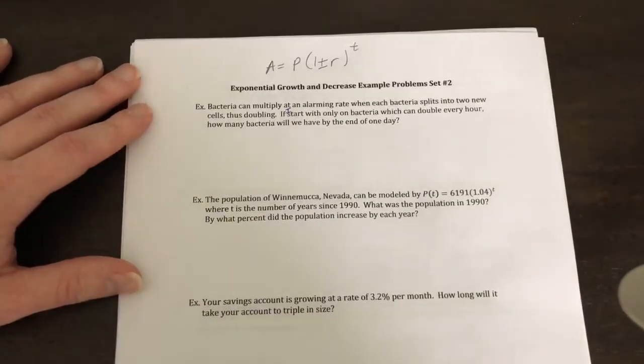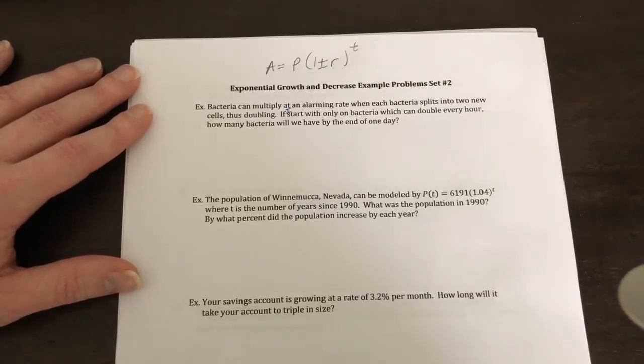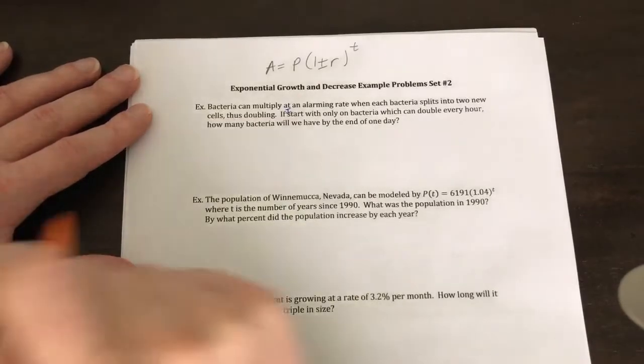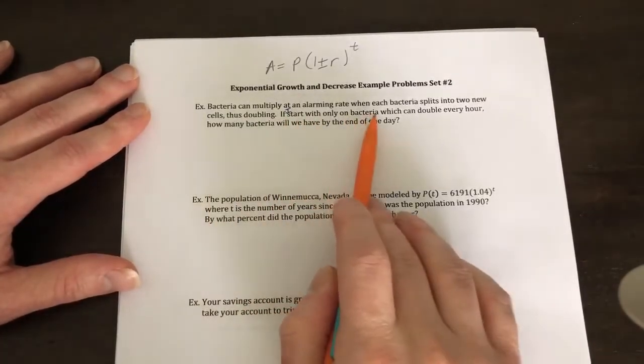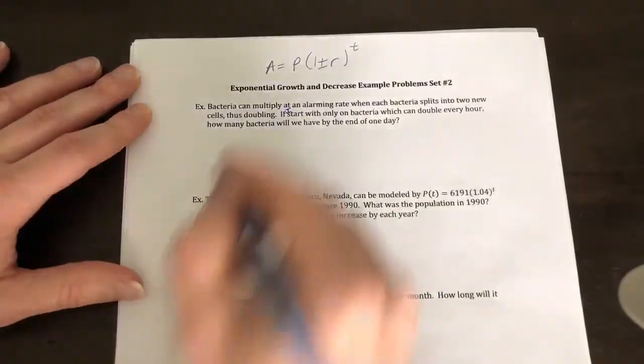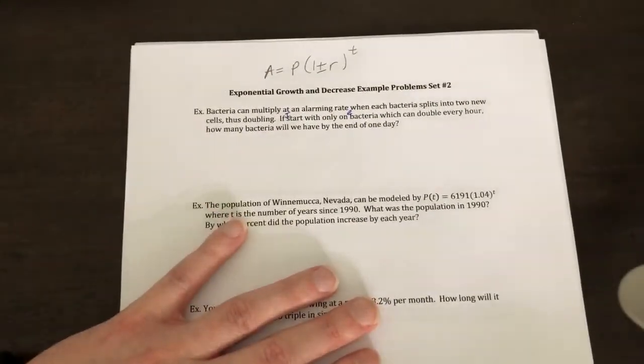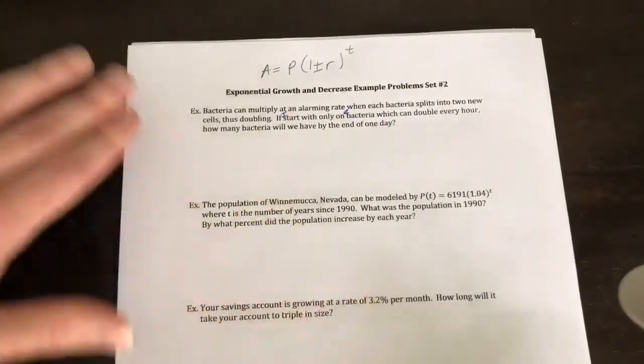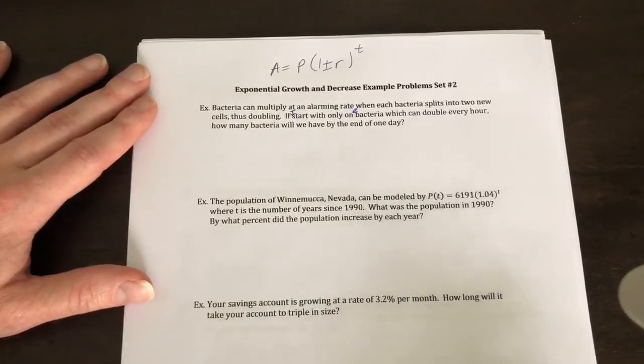Bacteria can multiply at an alarming rate when each bacteria splits into 2 cells, thus doubling. If I start with only one bacteria, which can double every hour, how many bacteria will we have by the end of one day?